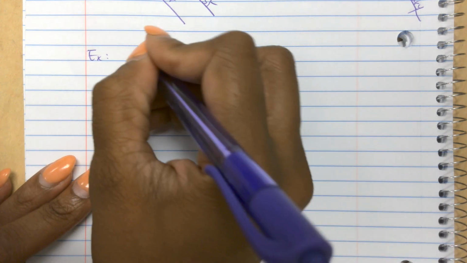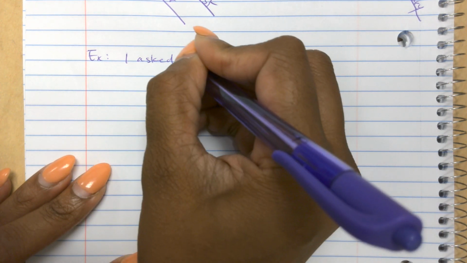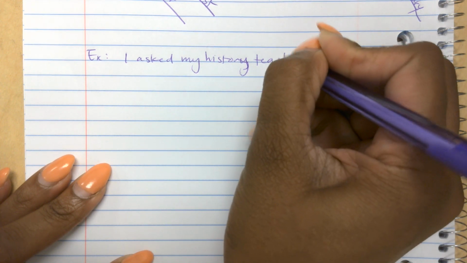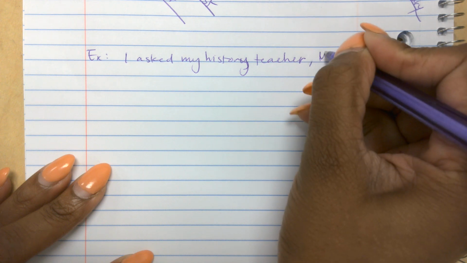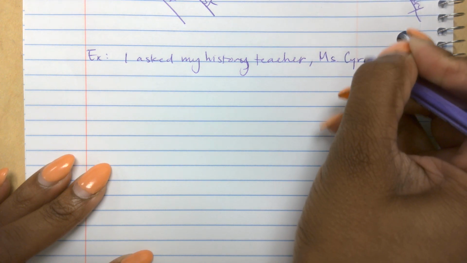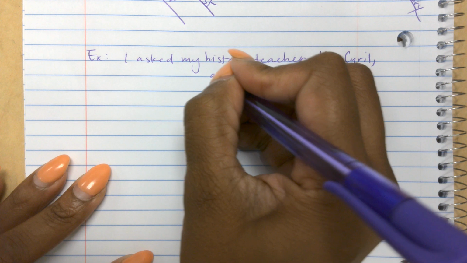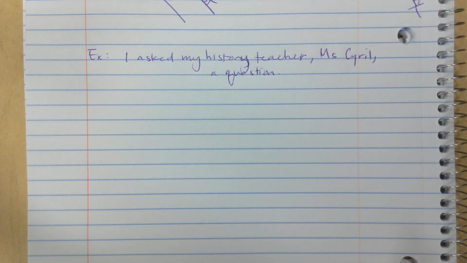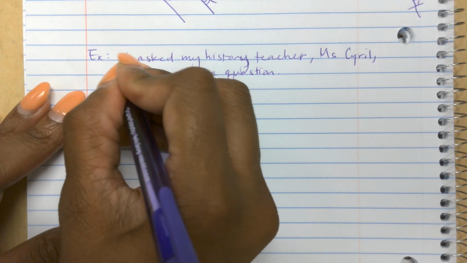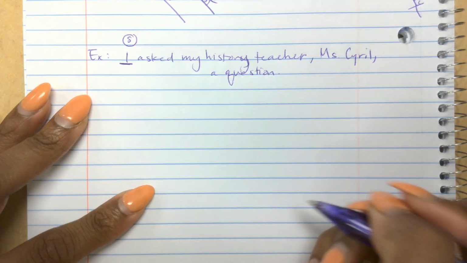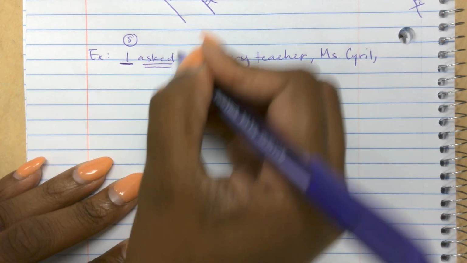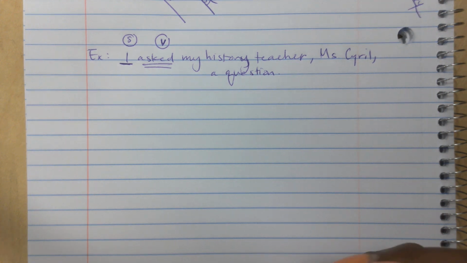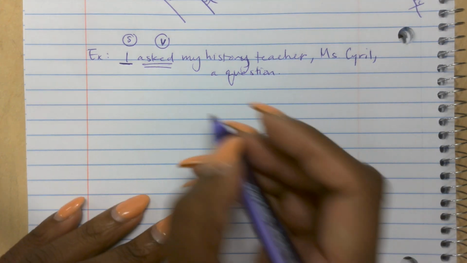Let's try another example. For this one, I asked my history teacher, Miss Cyril, a question. Okay, let's start as we always do by finding our subject and our verb. Our subject is I, and our verb is asked. Okay, let's just start with our basic diagram. So I asked.